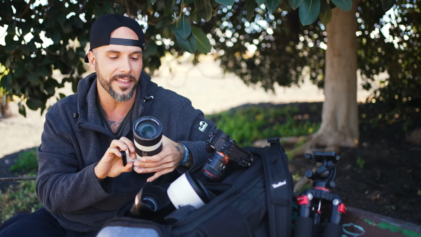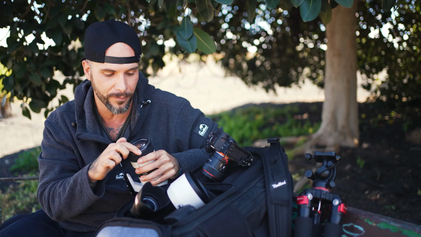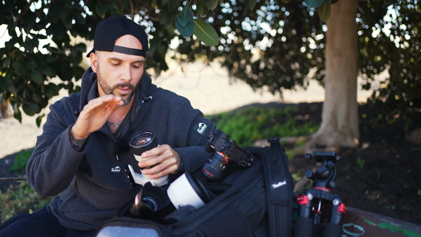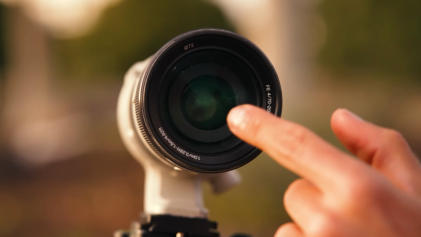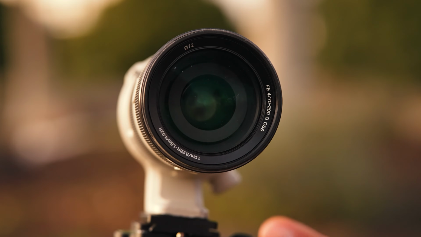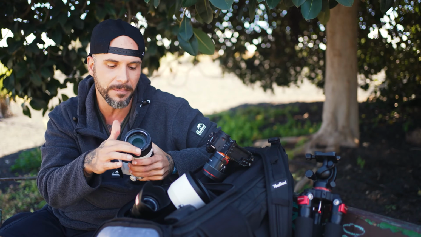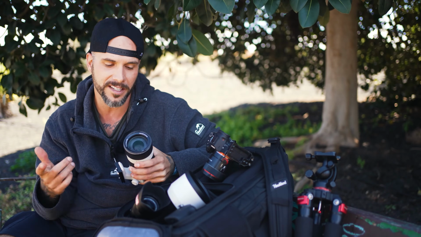Okay, then we have some other stuff on the lenses, and this is here in the front. Here, for example, it gives me that circle with a line through it, and it says 72. And this means 72 millimeters is the diameter of the lens. Why is this important?